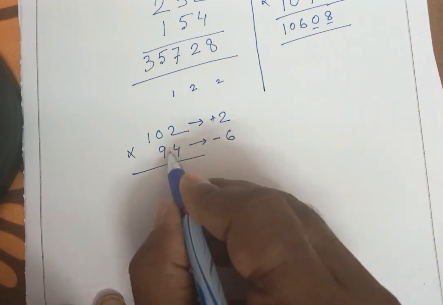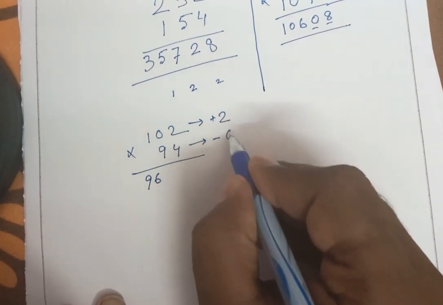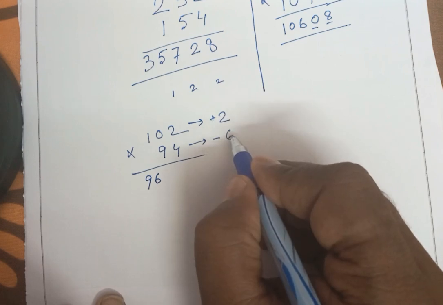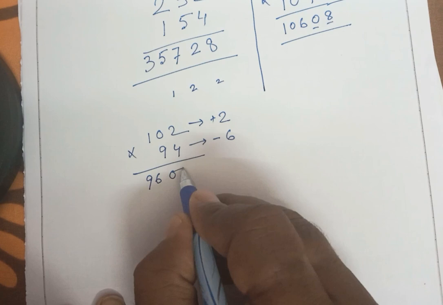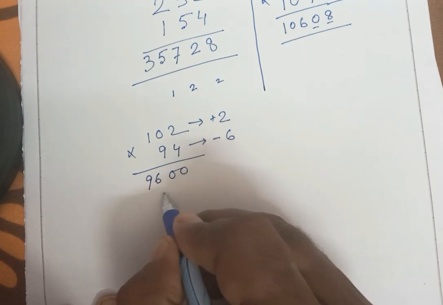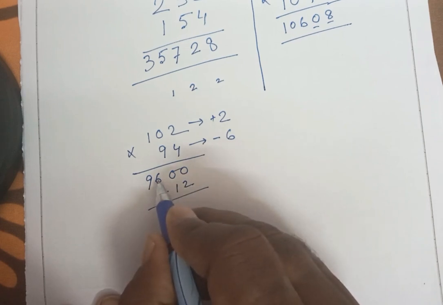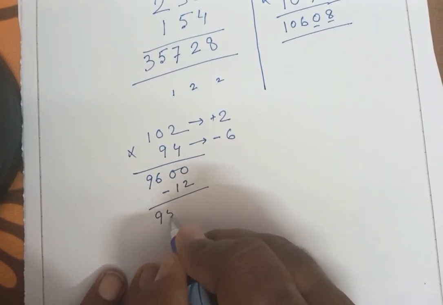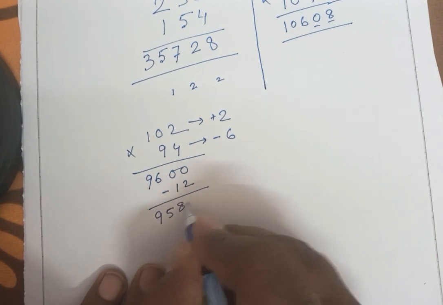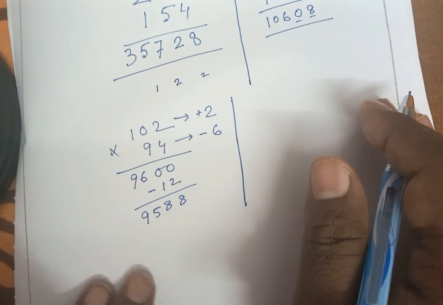Now if you add these two or these two, you will get 96. Now if you multiply these two, it will be 12, but the negative sign will be there, so you have to subtract 12 from here. So 600 minus 12, it will be 588, so 9588. Within seconds you can do these things.